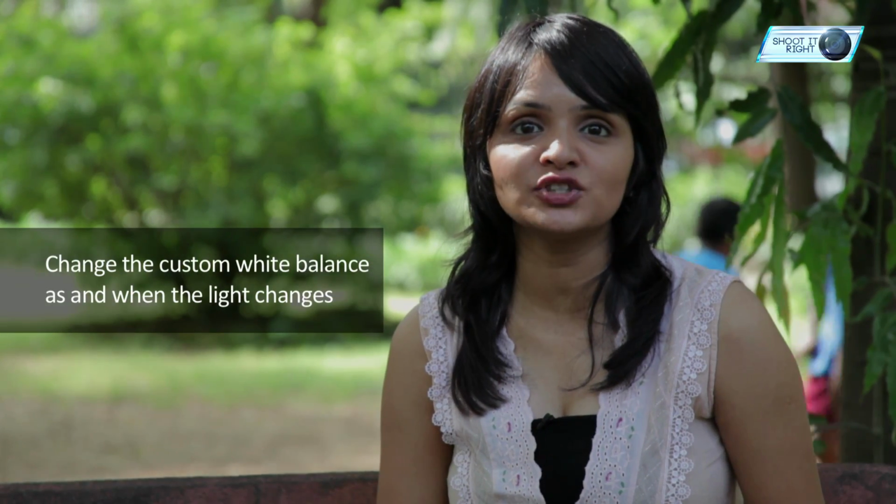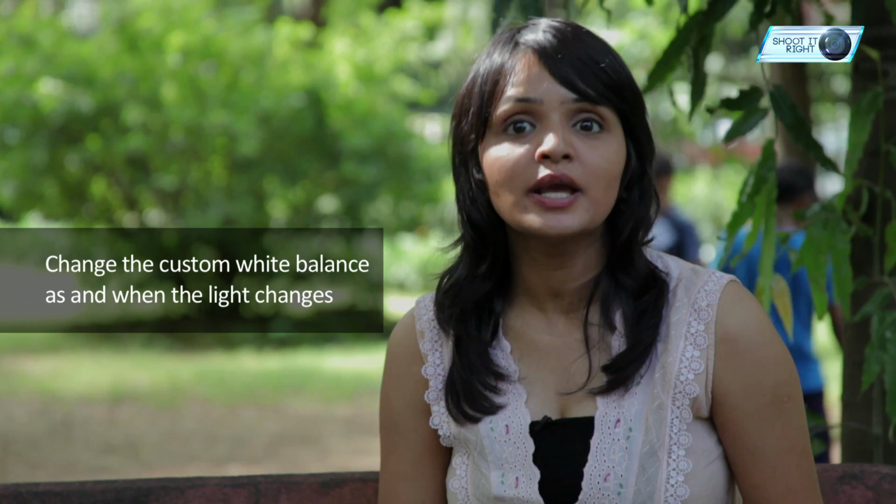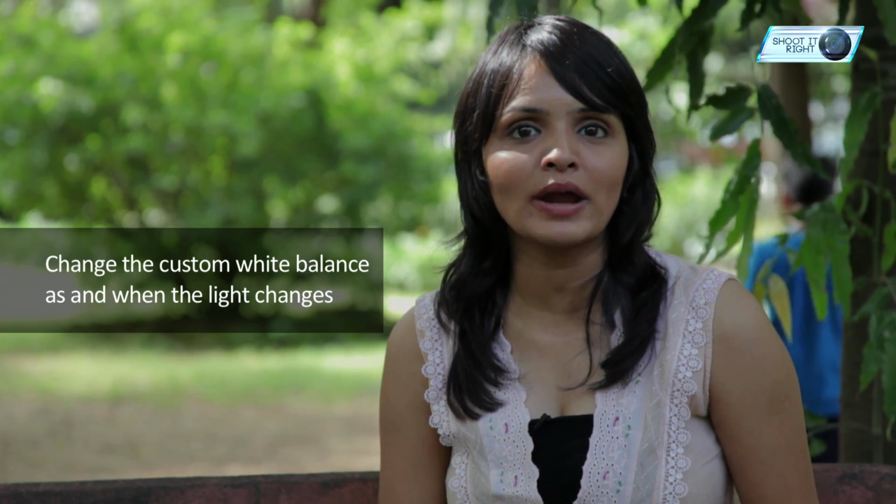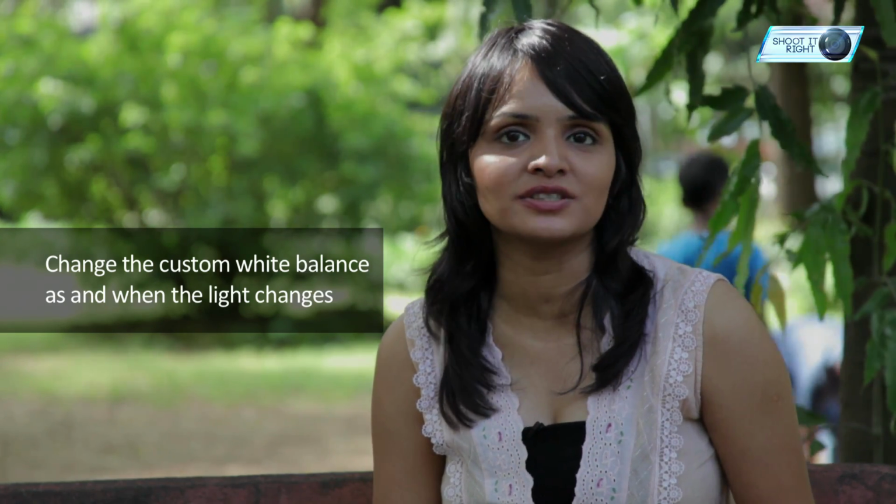Custom white balance changes as per the light and location. Make sure you change the custom white balance every time the light changes. Shooting an image at a critical situation with wrong white balance would be disappointing, and I'm sure you would not want that. Let's hear the click tip of the day.